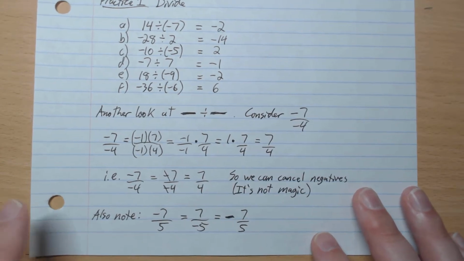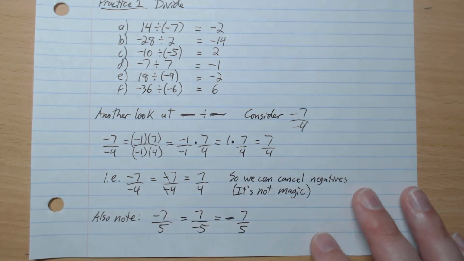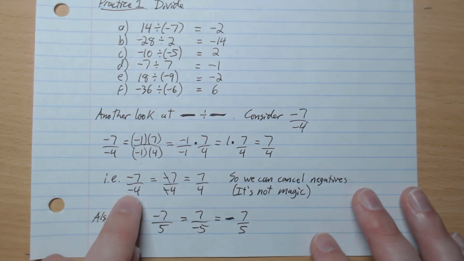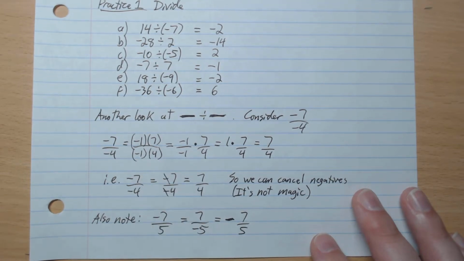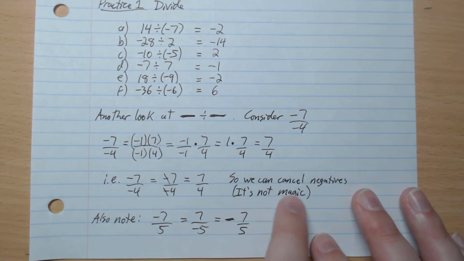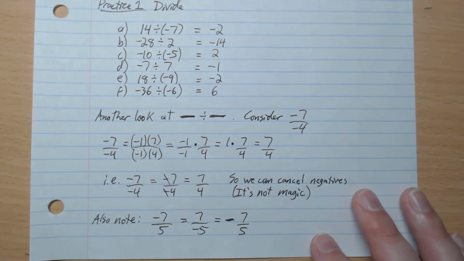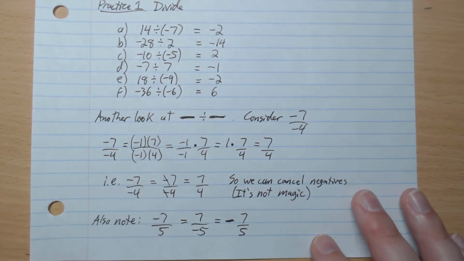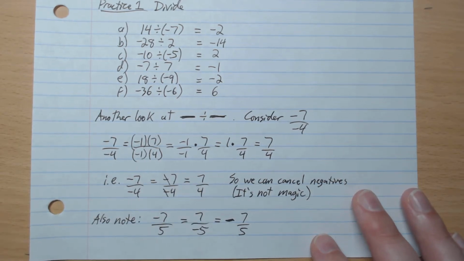So what we have here is the demonstration of canceling negatives. So here we have negative 7 over negative 4. We can go bang bang on the negatives, and what's left is 7 over 4. So it's not magic. I just showed you where it comes from. If it's a multiplication as such, we can go bang bang for the negatives to be gone.